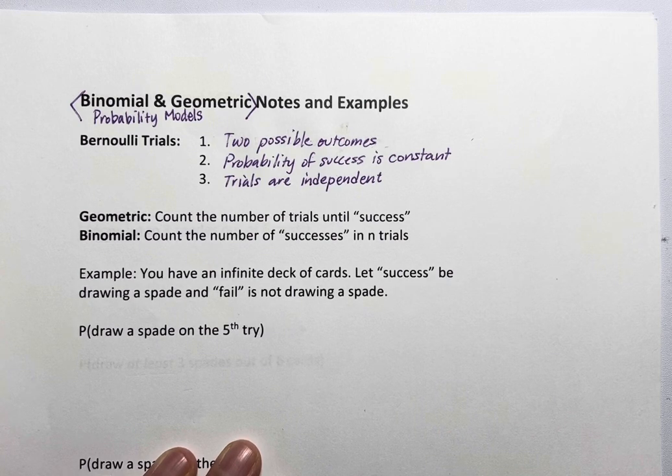Now, a binomial probability model is when you count your number of successes in n trials. So you'd be counting how many spades in a deal of 10 cards. Okay, so let's look at some examples.